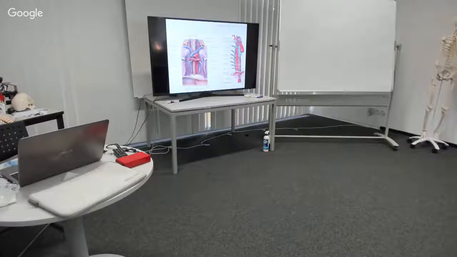The pulmonary trunk is the one that is dividing the two pulmonary arteries. And if we look at the pulmonary trunk, it moves to the left, then it divides.